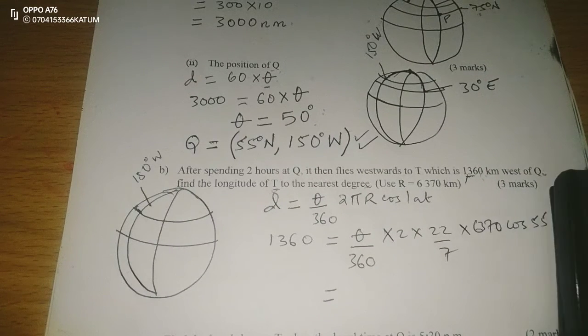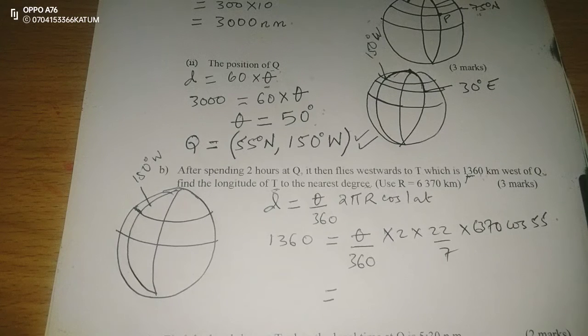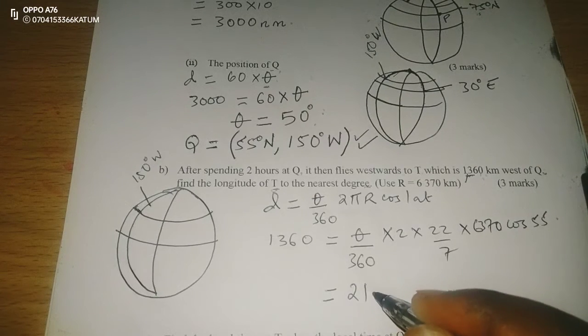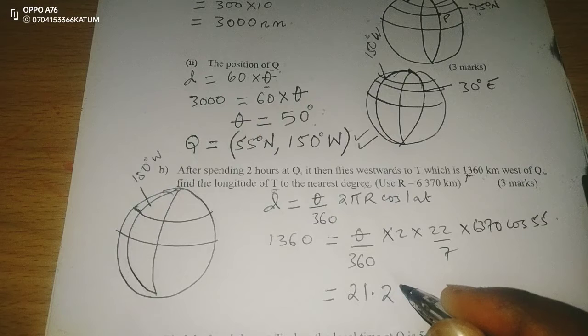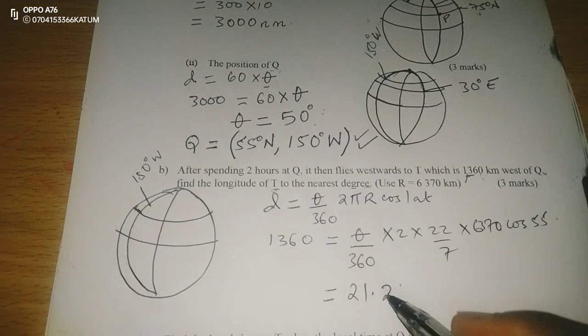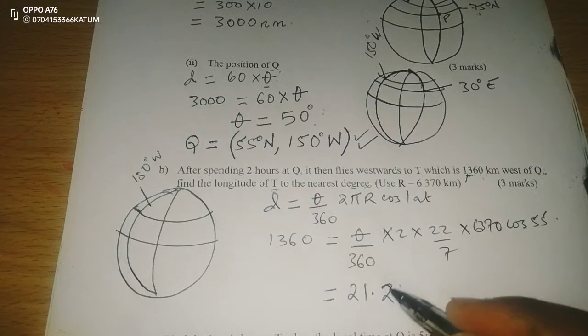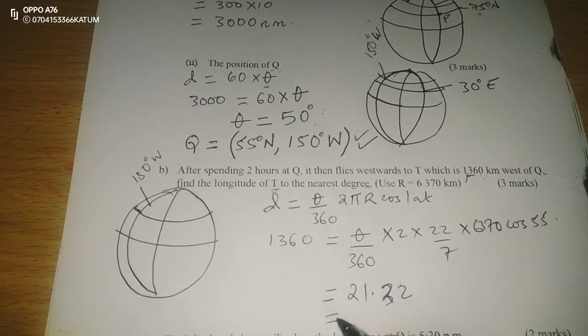So we multiply 1360 by 360 and by 7, then divide by 2 times 22 times 6370 cosine of 55. This is going to be 21.32, but we are asked for the nearest degree, so it will be 21.